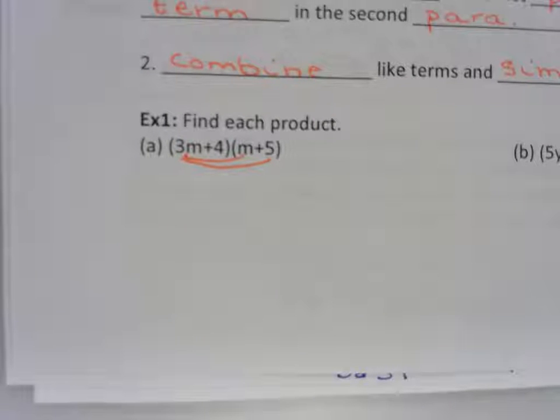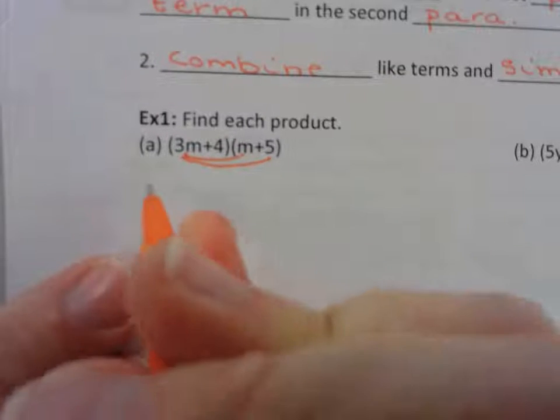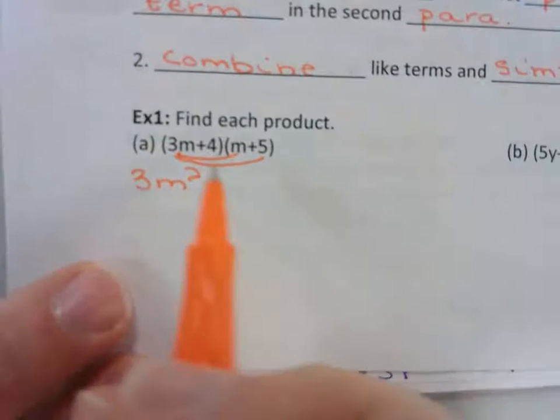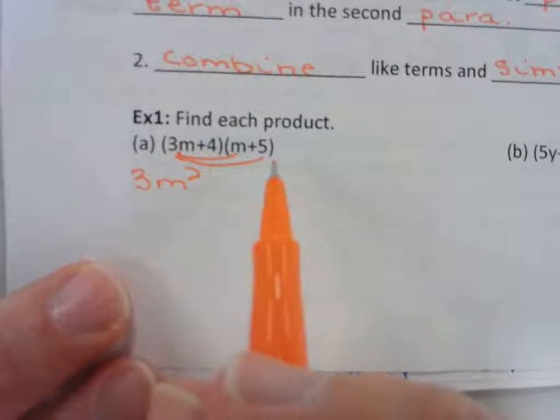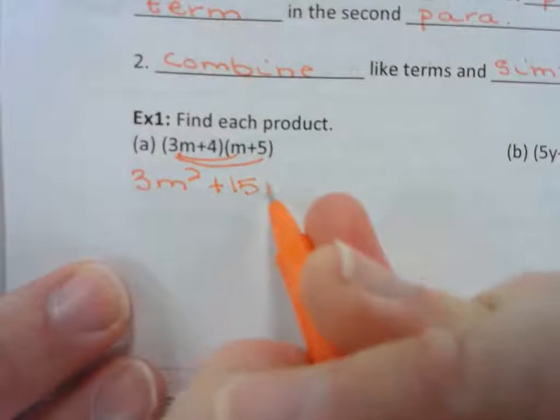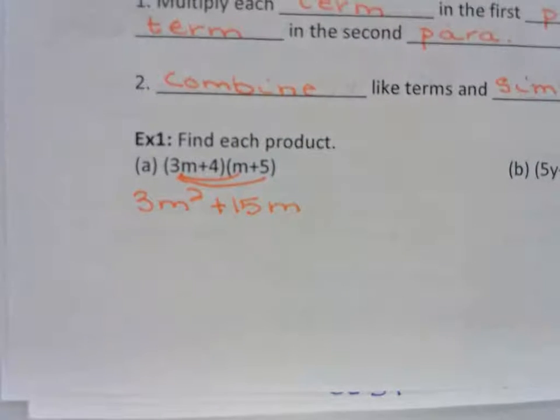Yes? Would you have exponents of these? You will, yes. Because what's 3m times m? m squared. Yeah. So 3m squared, 3m to the second. And what's 3m times 5? 15m. Okay? So it's kind of the same idea with distributing, except we have to do it 2 times. Now am I done here? No, because I have that 4.